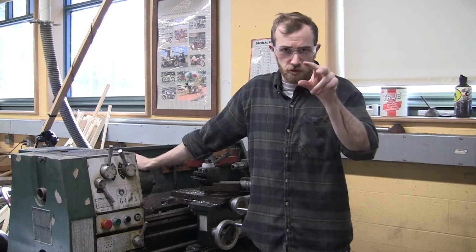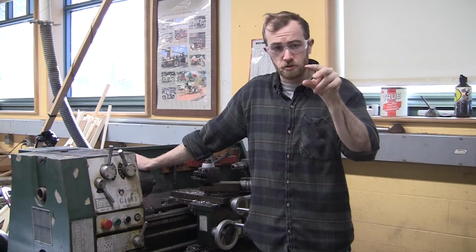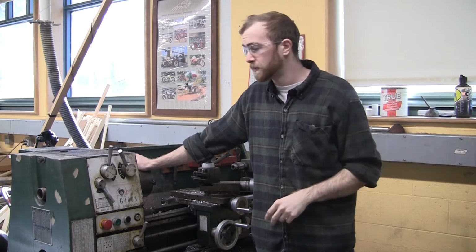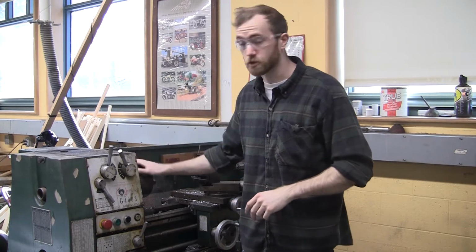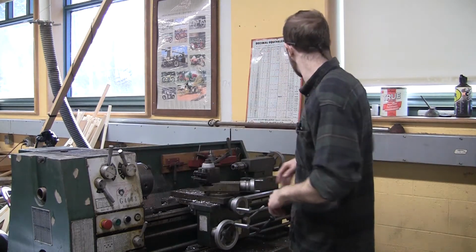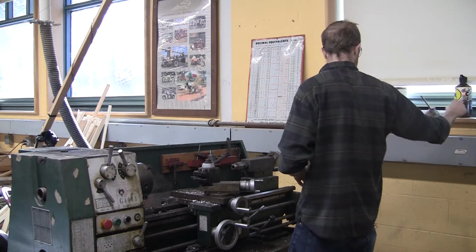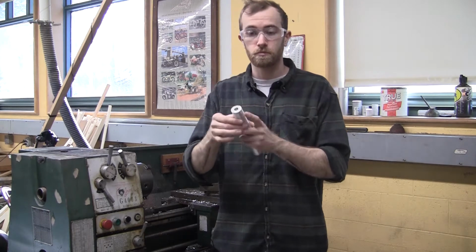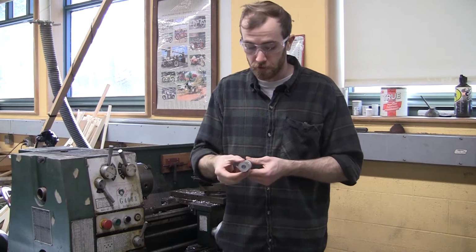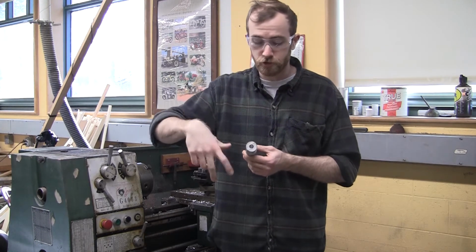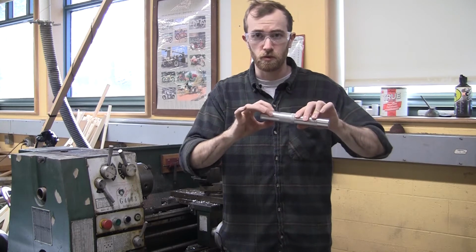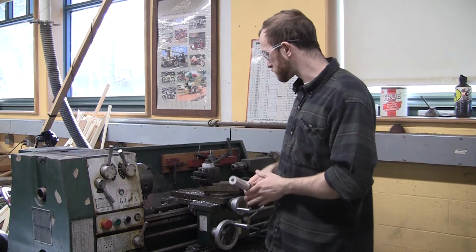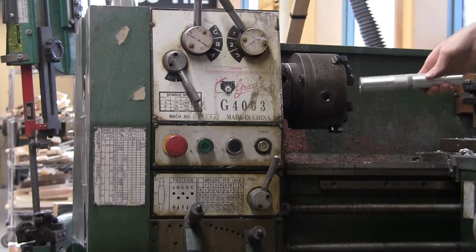There are 3 jaws that move in unison to grab onto something. This is great for round stock, like this piece, because it's all even, it's all symmetrical, so you can grab onto it with a 3-jaw universal chuck. That's what I would do here.